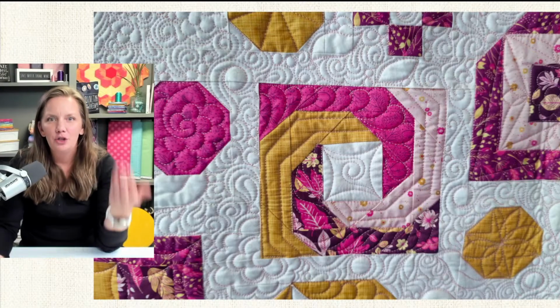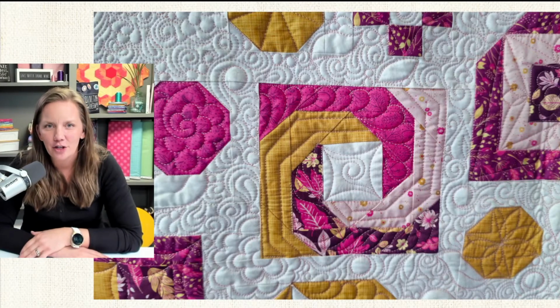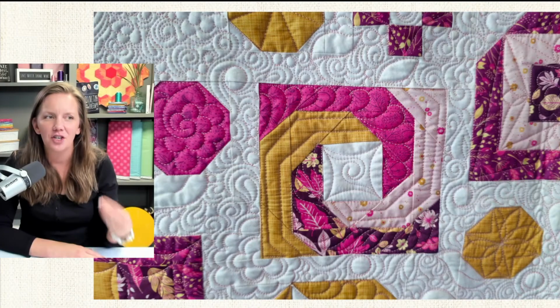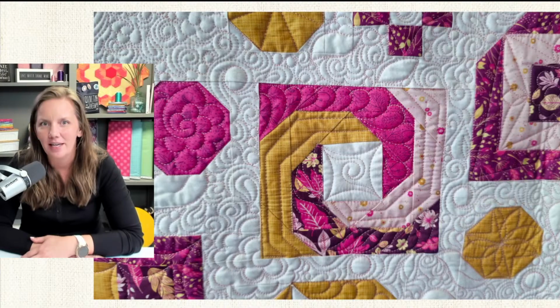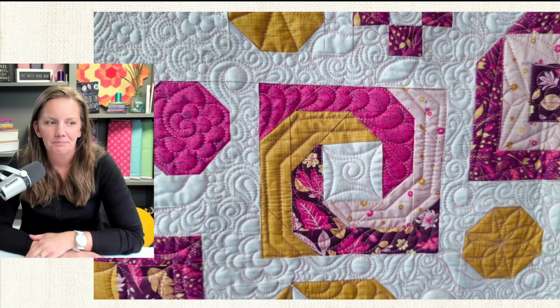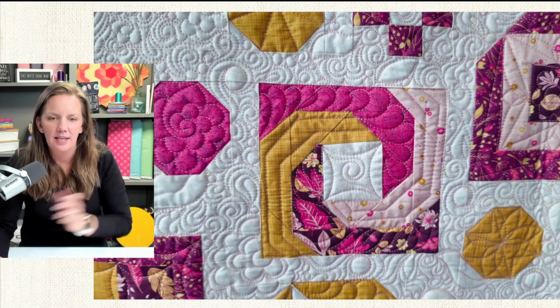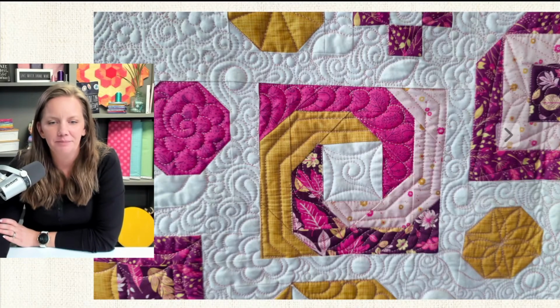Now, if you do make a sampler quilt and you quilt it, I can't encourage you enough to take pictures of your blocks. It's such a nice reference to come back to should you have another quilt and you're like, oh, I can't decide how to quilt it. So even with your cell phone, just take a couple pictures and keep them in a folder, and that way you can refer to them later.